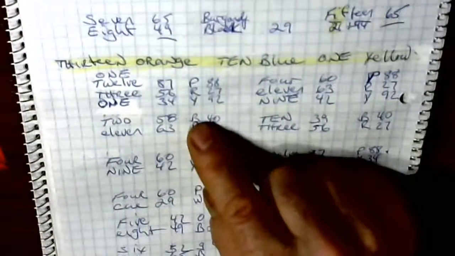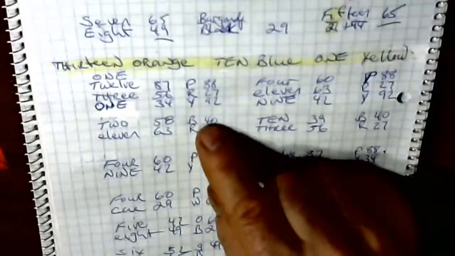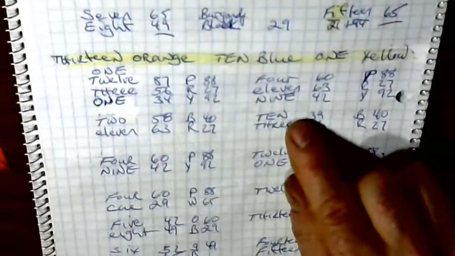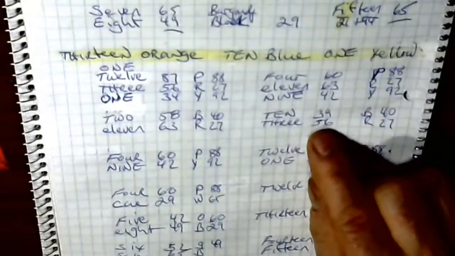This one is 2 blue equals 40. Red 27 equals 67. 10 equals 39. 3 equals 56.